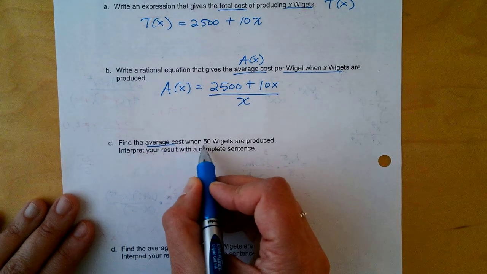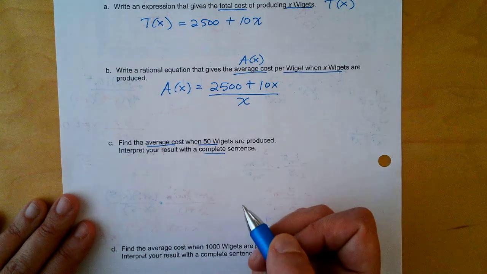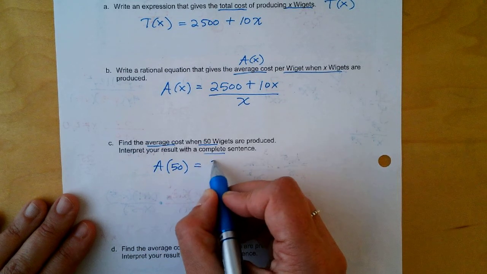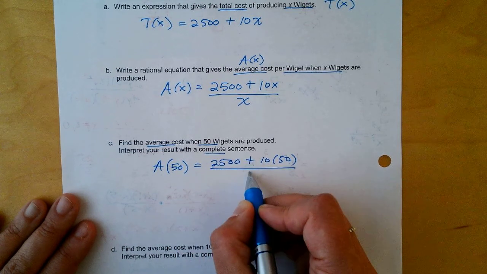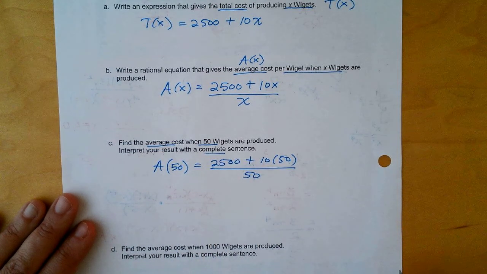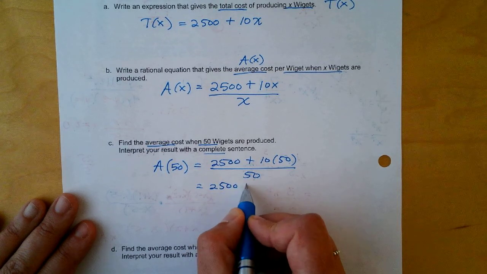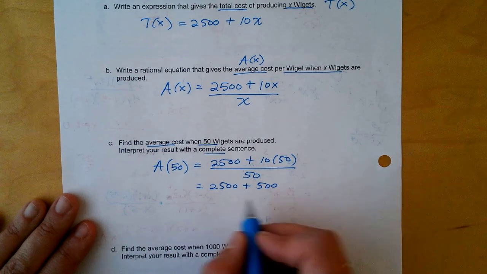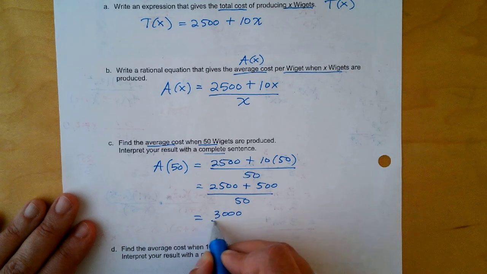Find the average cost when 50 widgets are produced. Interpret your results in a complete sentence. So if we want to find the average cost of 50, we're going to find A of 50 equals 2,500 plus 10 times 50, and then we're dividing it by 50 because I want to know how much it costs me per widget. The numerator is going to tell me the total cost. So that's 2,500 plus 500, correct? Isn't that 10 times 50 is 500? Over 50 equals 3,000 over 50.